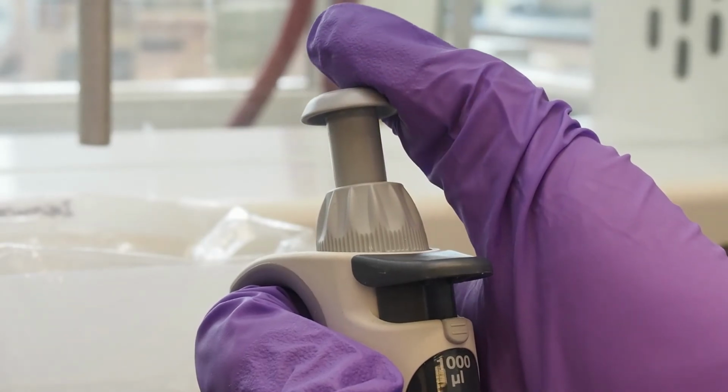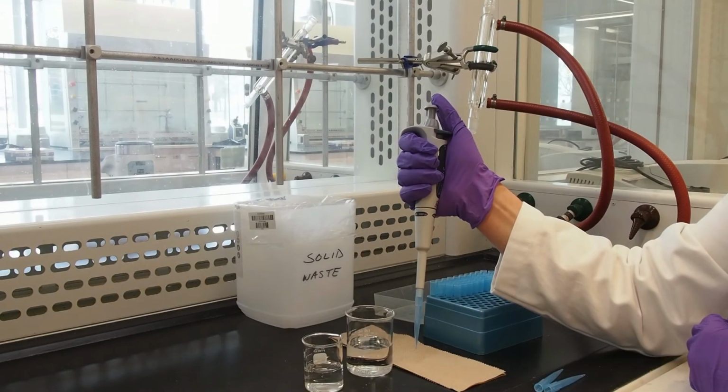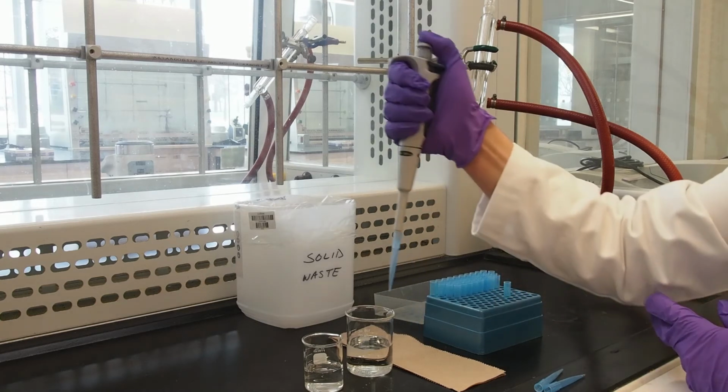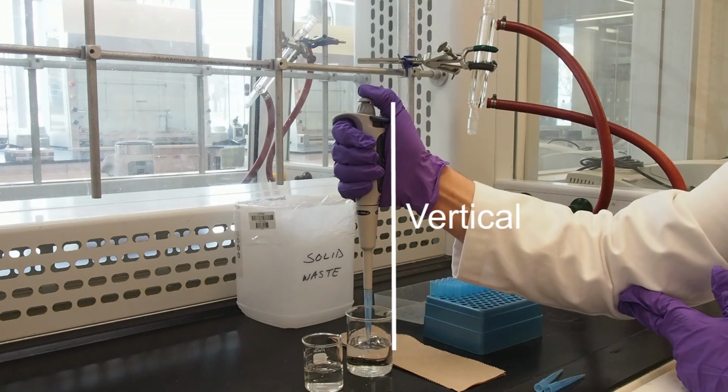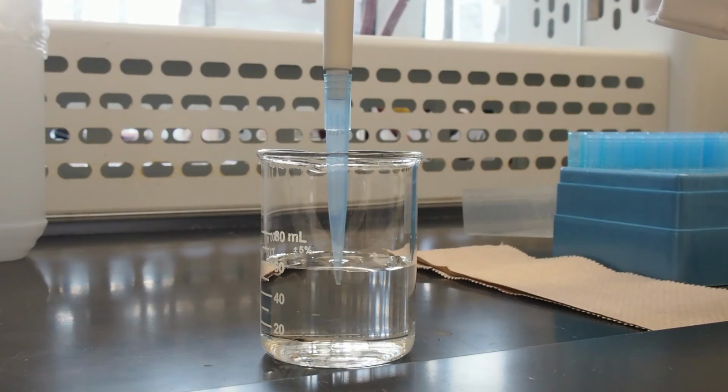Before inserting the tip of the pipette into the liquid to be transferred, depress the pipetting button to the first stop and hold it there. While holding the button, immerse the tip into the liquid. The tip and shaft of the pipette should be completely vertical, and the tip should only be immersed as deep as necessary to prevent drawing any air. Maintaining verticality and minimal tip immersion depth will prevent drawing or aspirating excess erroneous volume into the tip.